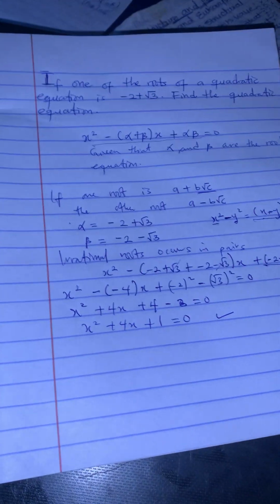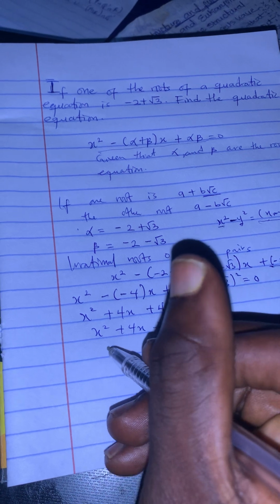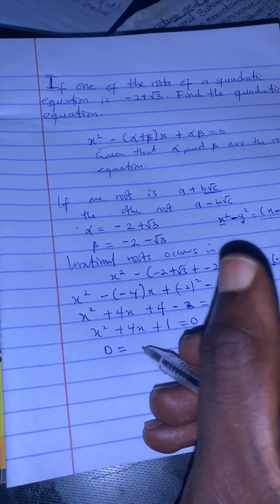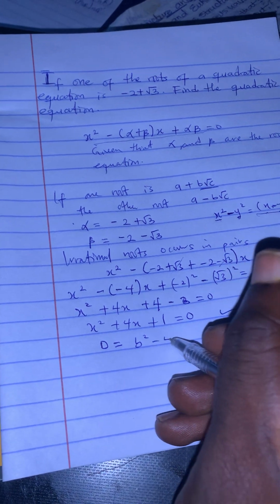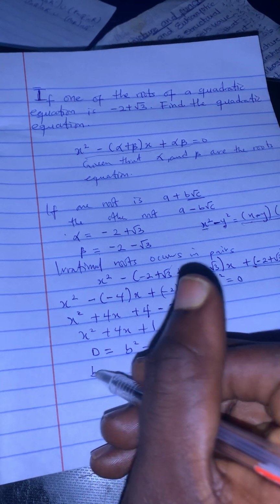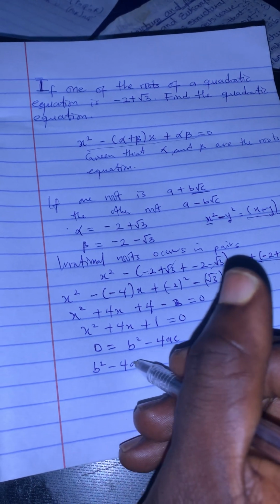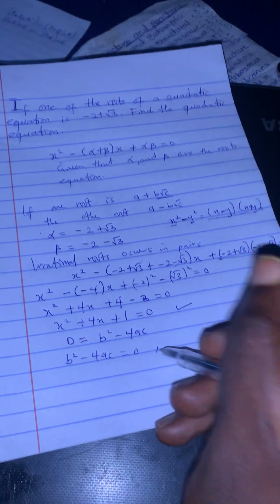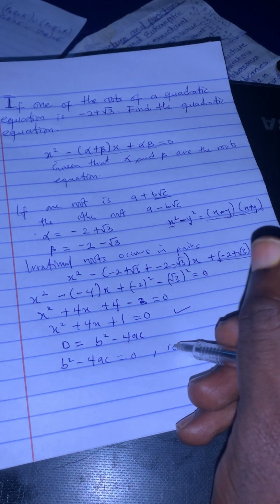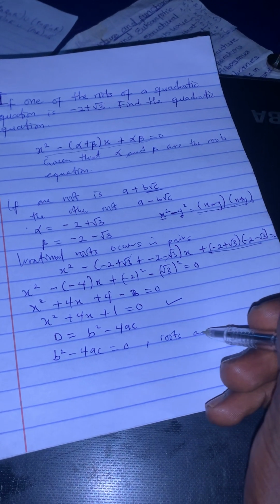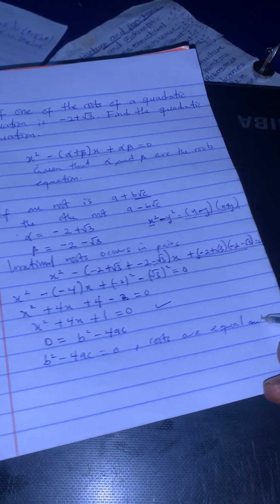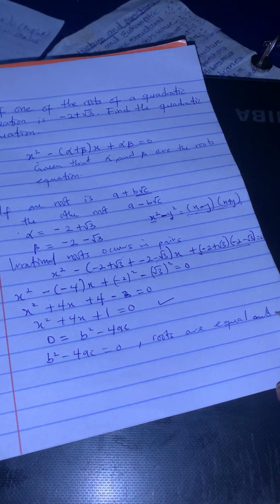Another thing that I want us to learn here is that the discriminant for a quadratic equation is b² - 4ac. Now, when the discriminant, that is b² - 4ac, equals 0, it signifies that the roots are equal and real.